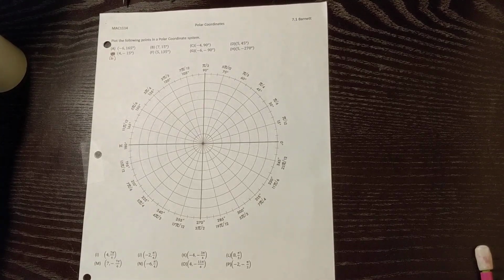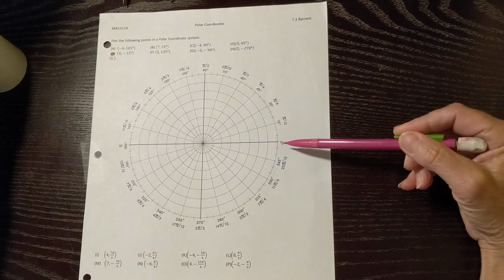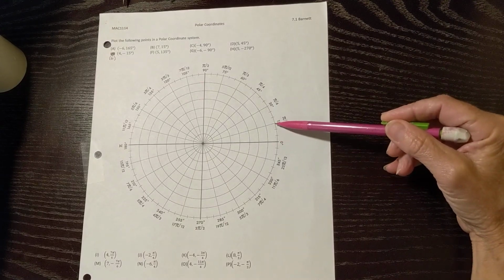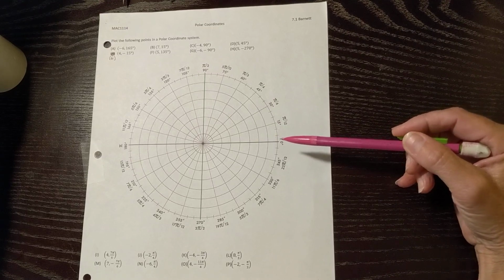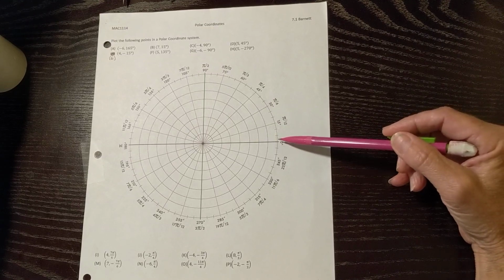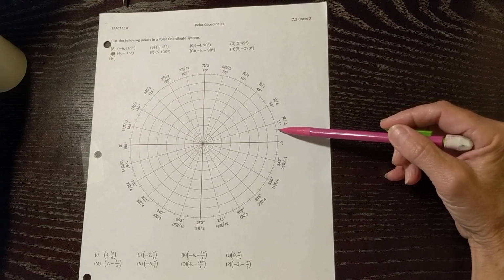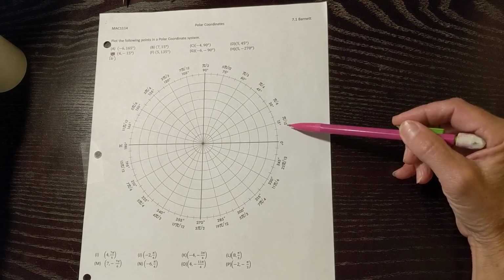This video is about how to graph points in the polar coordinate system. On your handout, you have a polar coordinate graph, and it looks a lot like the unit circle, but there are more places marked on this than your unit circle. Where normally the first place marked is pi over 6, they have it split up into 15-degree increments. So the first place they have marked is 15 degrees, which is pi over 12, not 30 degrees. So just be aware of that.